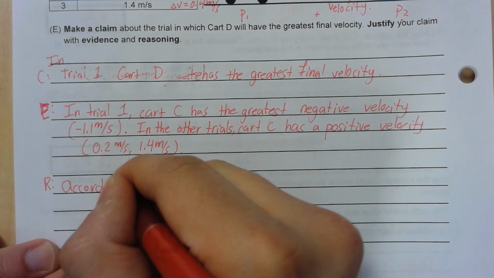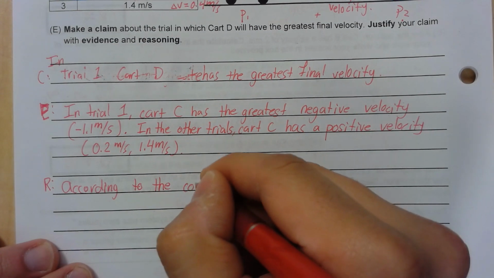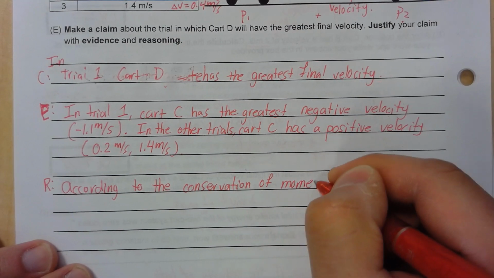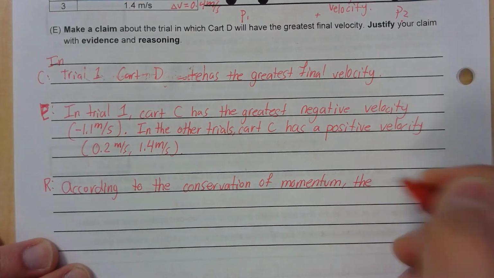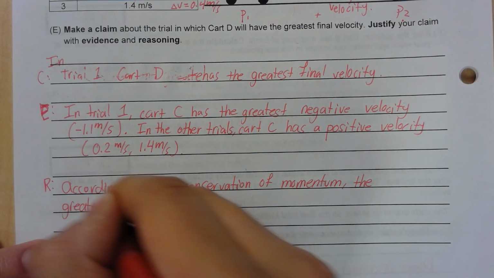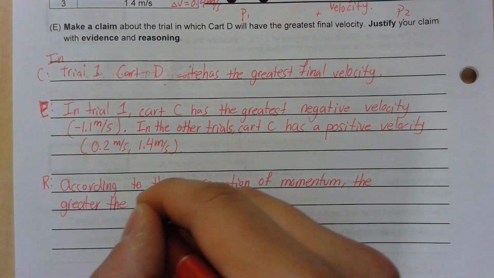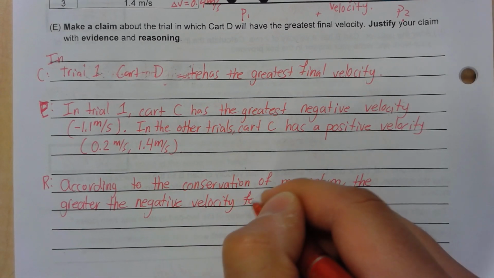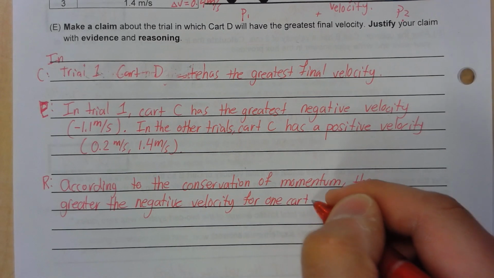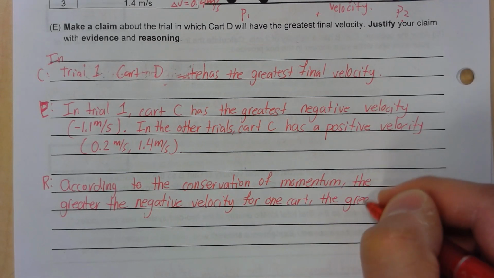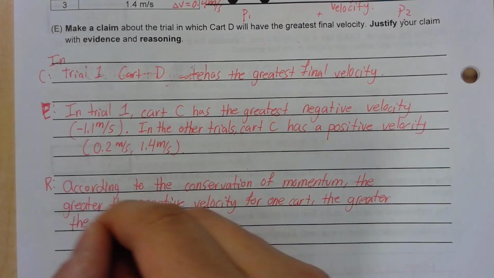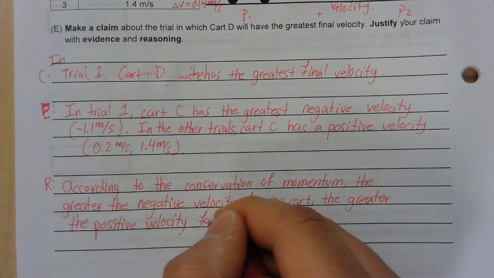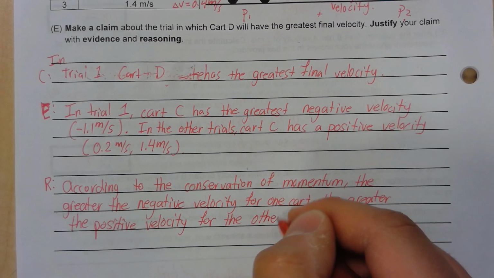So according to the conservation of momentum, the greater the negative velocity for one cart, the greater the positive velocity for the other cart.